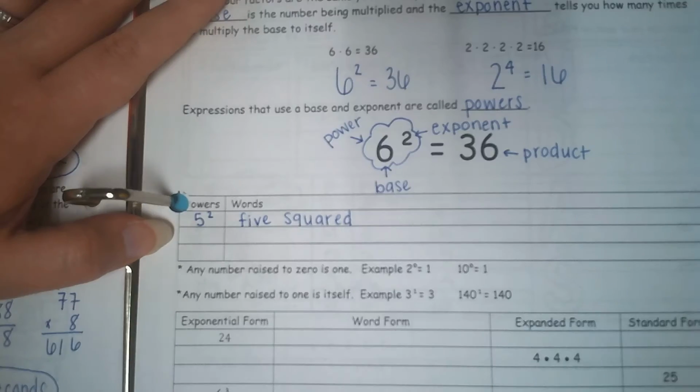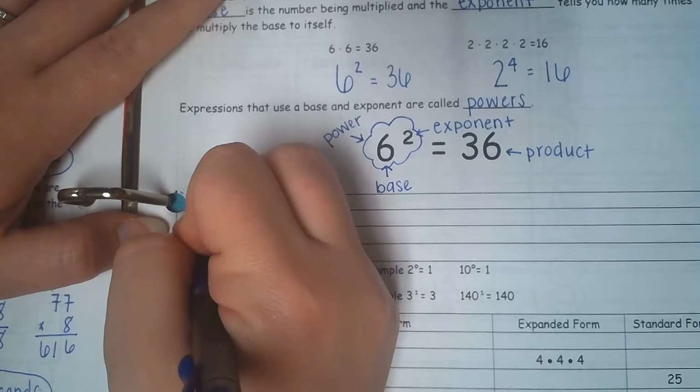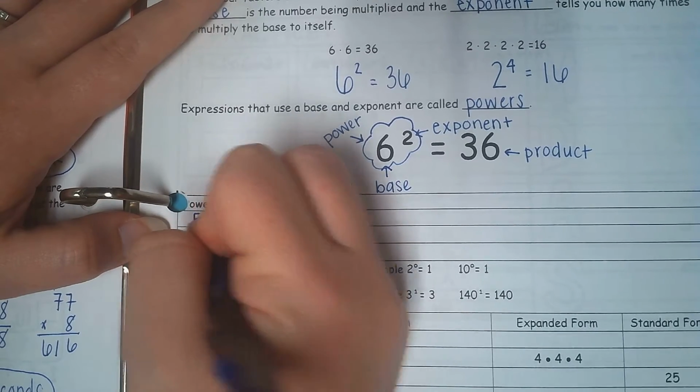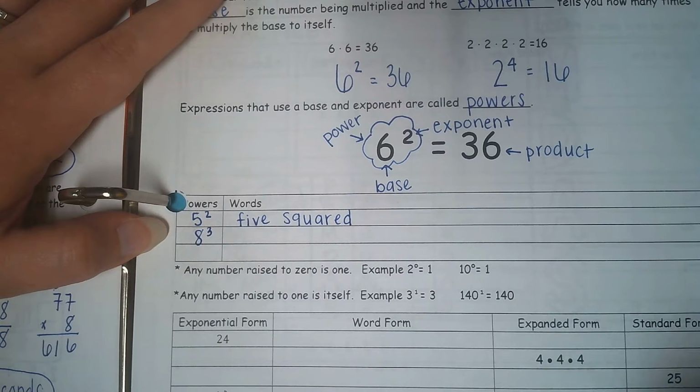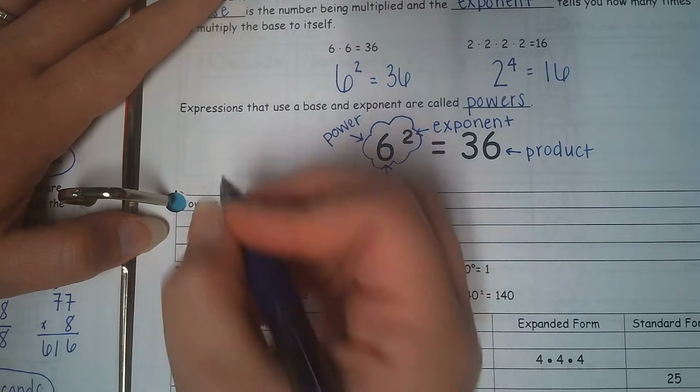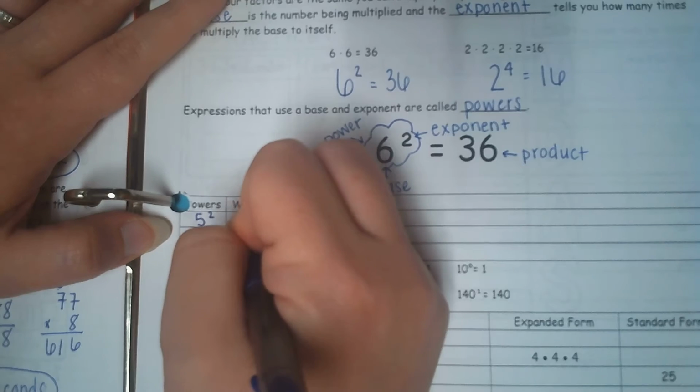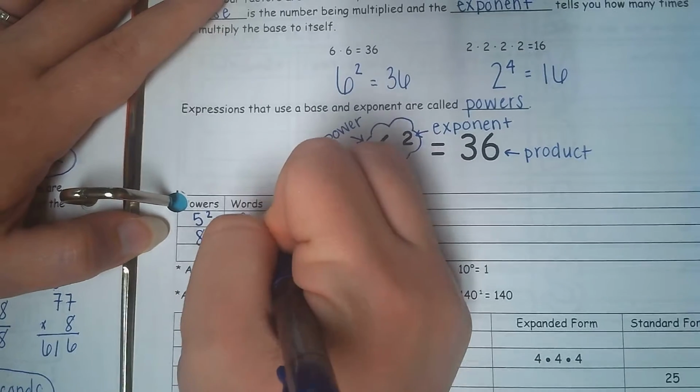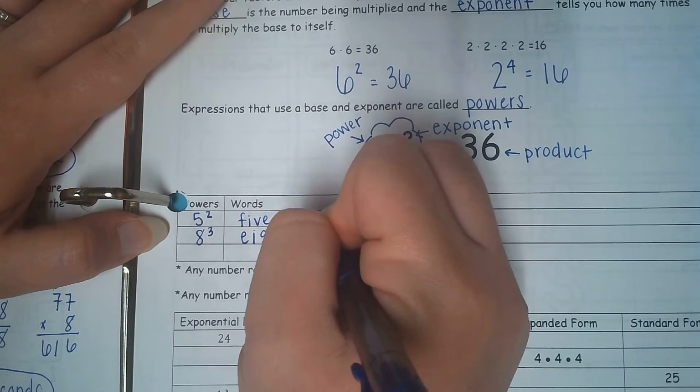Then if we move on and we have, let's say, 8 with an exponent of 3. Anytime you have an exponent of 3, it is called cubed. So this would be 8 cubed.